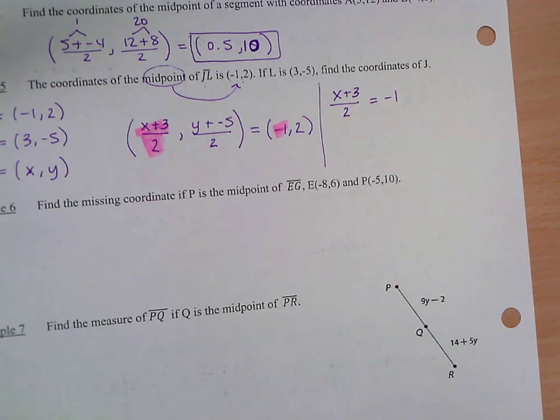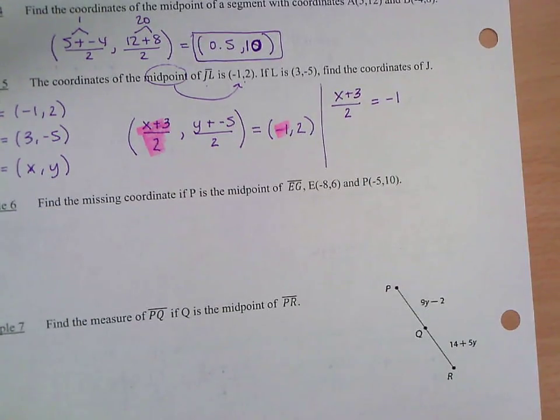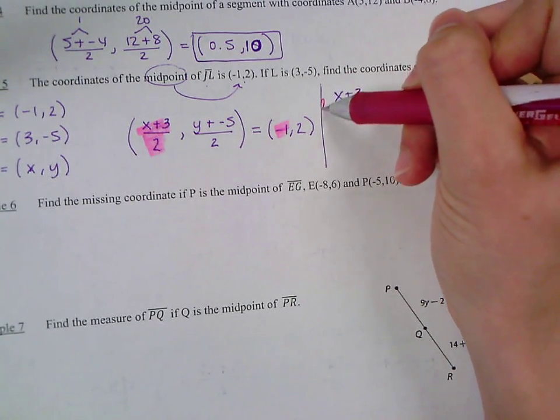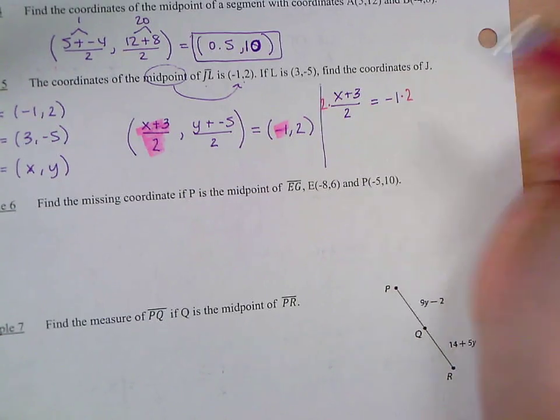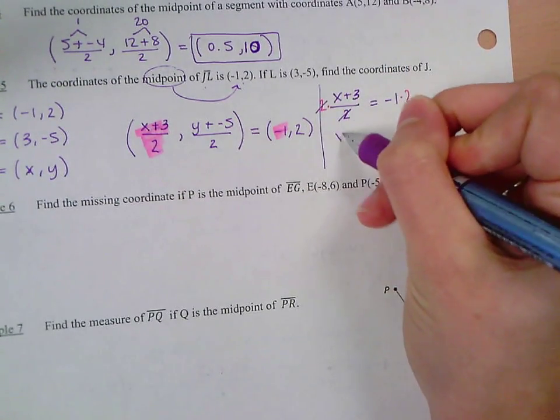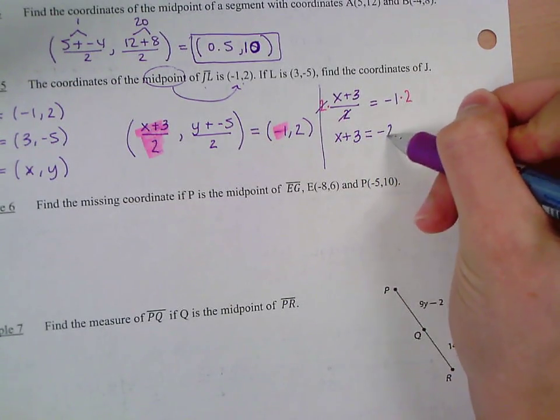Okay, now I can solve for x. What would I do in this equation first to solve for x? I'd have to get rid of the 2. I'd have to multiply by 2 on both sides. So then I still have x plus 3 equals -1 times 2, which is -2.